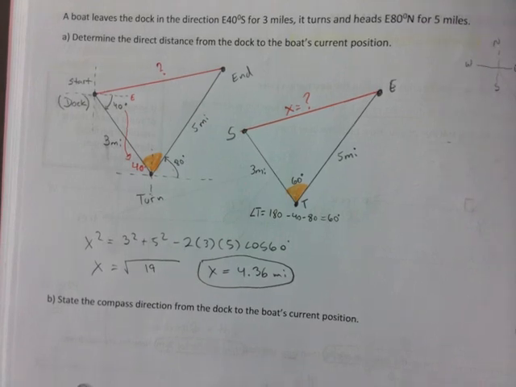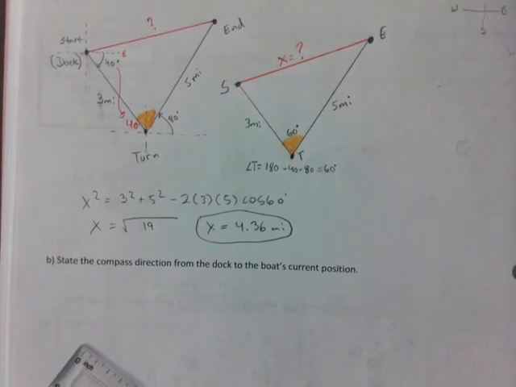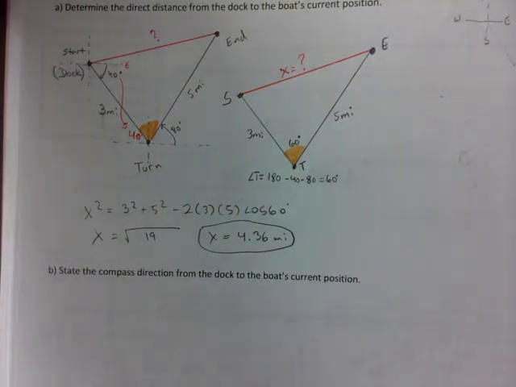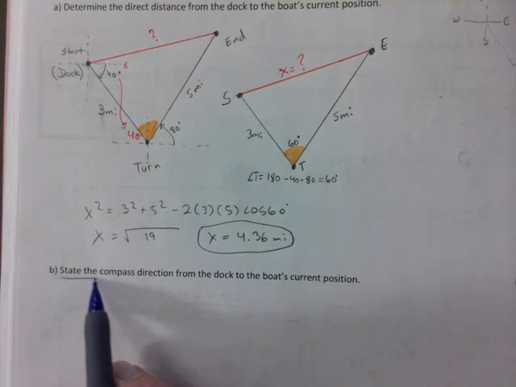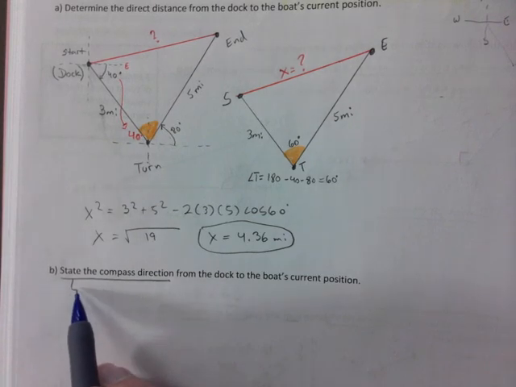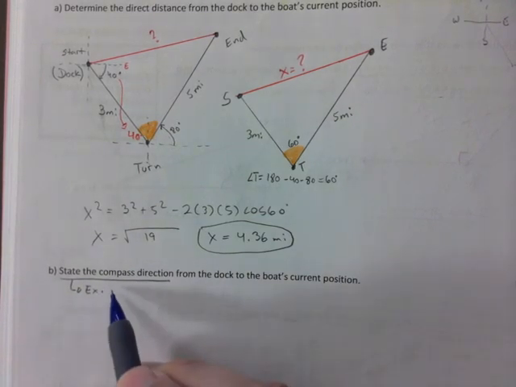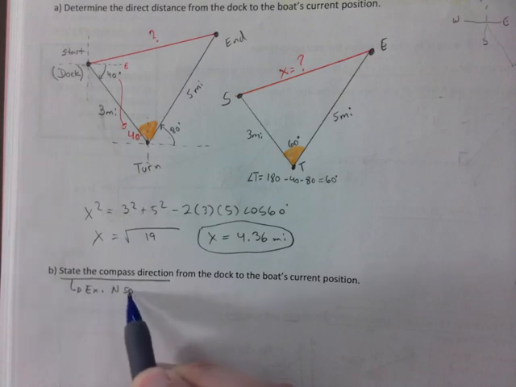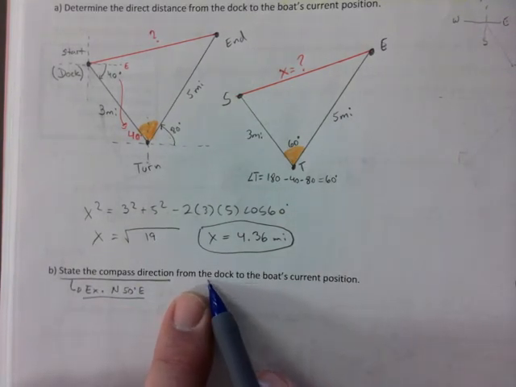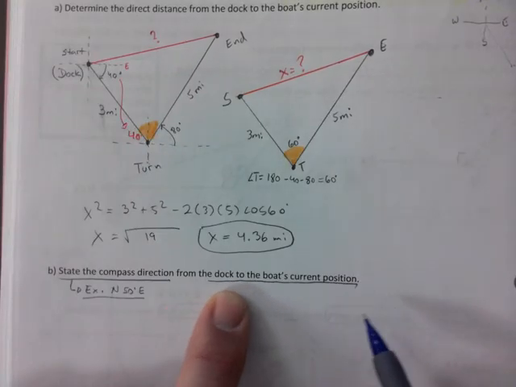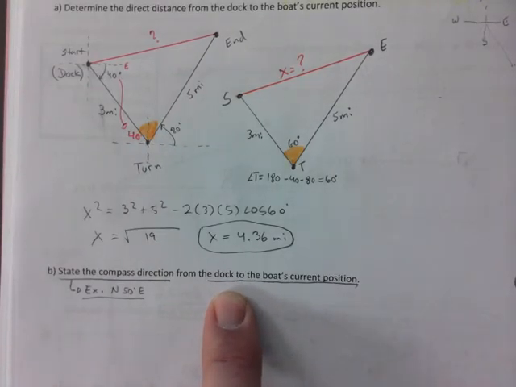And the next one is actually tricky. It's not very common, but I'm going to let you copy this first. And then we'll try this one. State the compass direction. So for example, they want you to say something like north 50 degrees east. They want you to actually write the compass direction from the dock to the boat's current position.